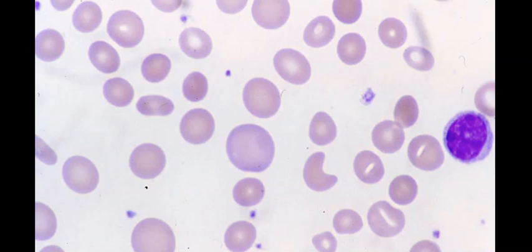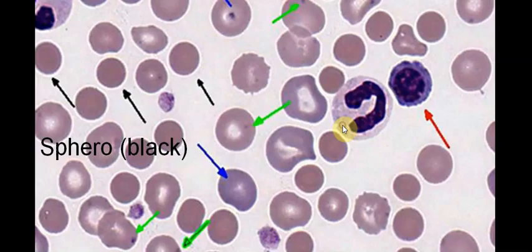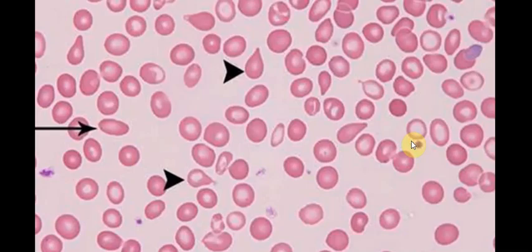These are megaloblasts. The top cells, these show polychromasia here. Okay, this one is a spherocyte. Black arrows indicate spherocytes. These are Howell Jolly bodies, one here, one here. These are ringed sideroblasts. Ringed sideroblasts.